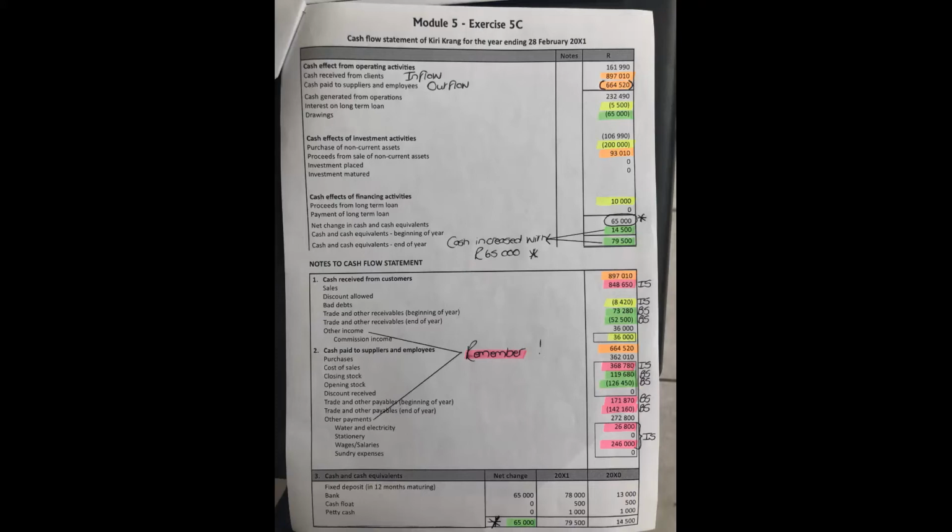The cash effects of operating activities is 161,990 minus 106,990 plus 10,000. Okay, if you add those three amounts up, you get an amount of 65,000, which was the net change in cash and cash equivalents.